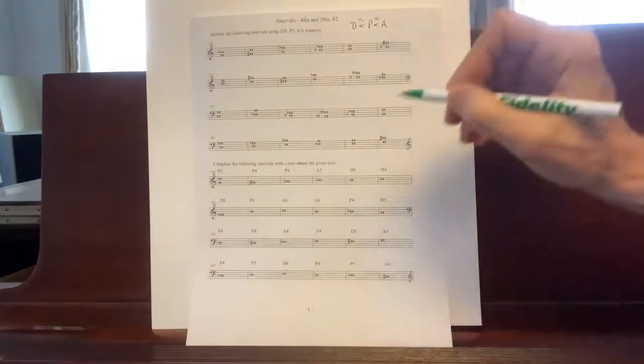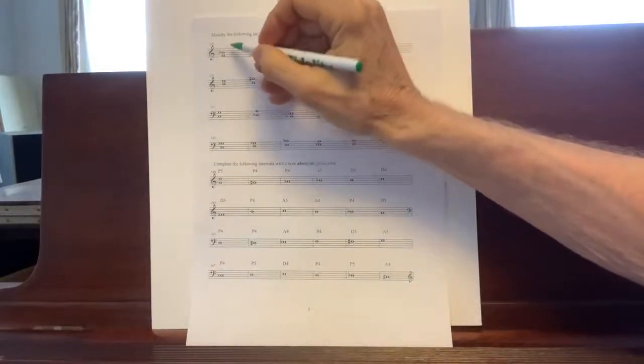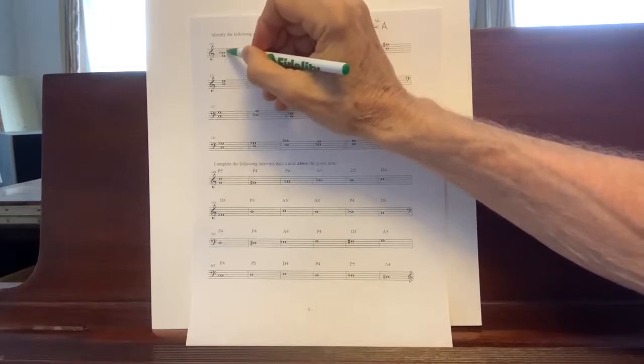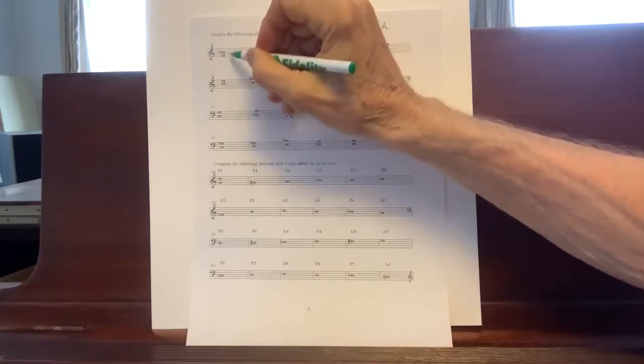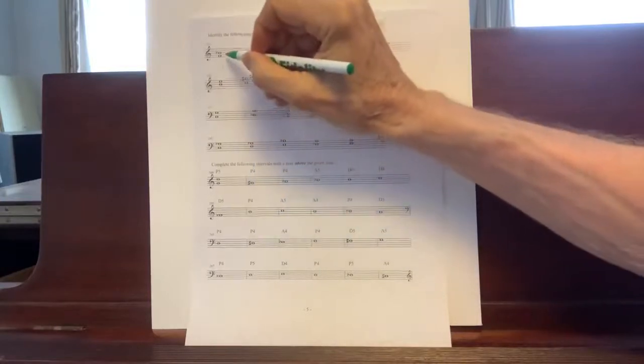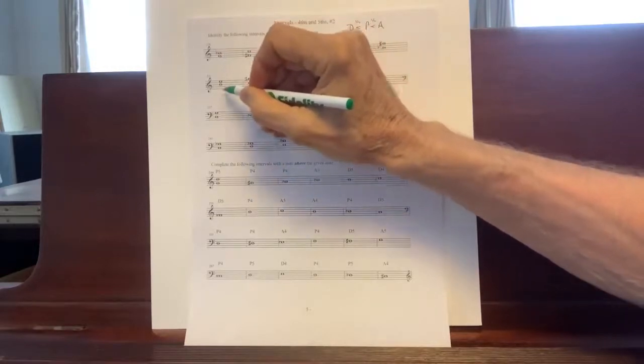And before we begin, I'd just like to point out that when you have a fourth, there's, first of all, a combination of a note on a space and a note on a line. Here we have a space and a line. Here we have a line and a space. Also, in between those 2 notes is 1 line and 1 space.